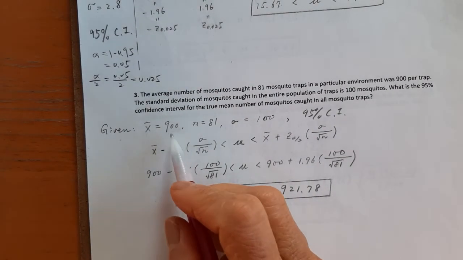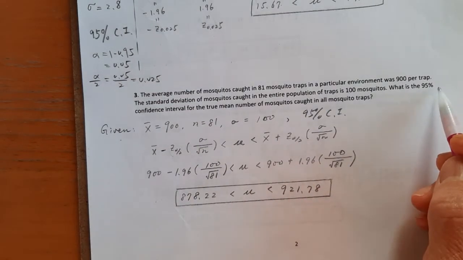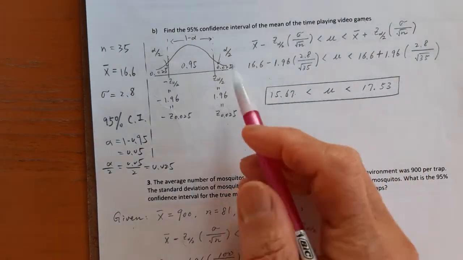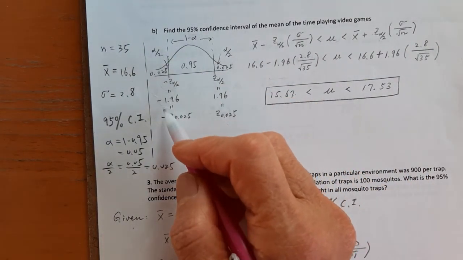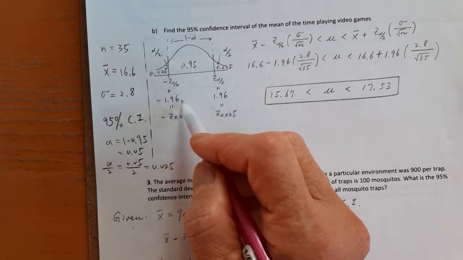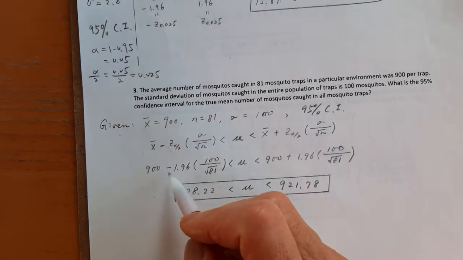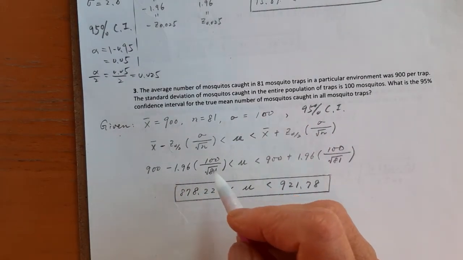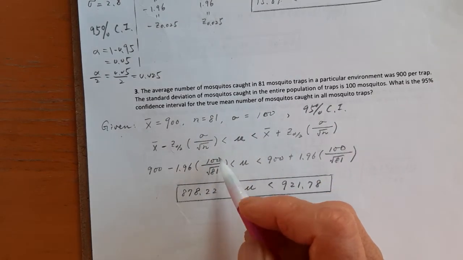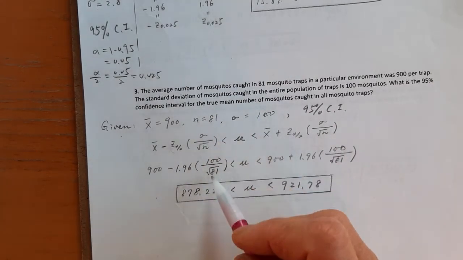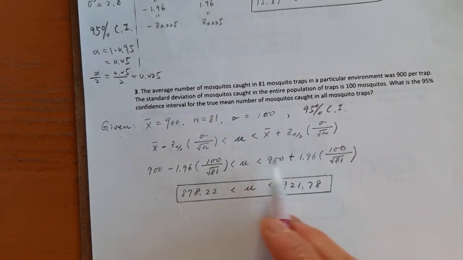The sample mean is 900, plug in, minus. 95% confidence is the same as the previous question: the left side is negative 1.96 and the right side is positive 1.96. So it's minus 1.96 times the standard deviation 100 over the square root of n, which is 81. The other side is plus. Then use a calculator to figure it out.